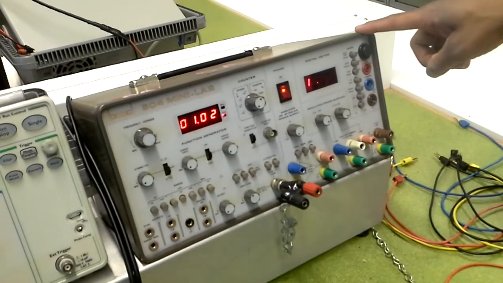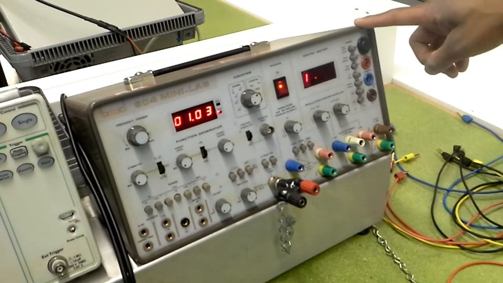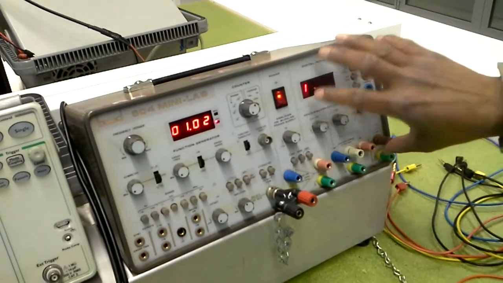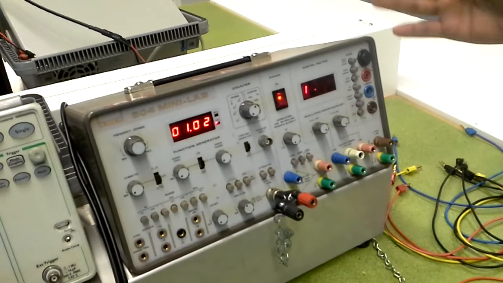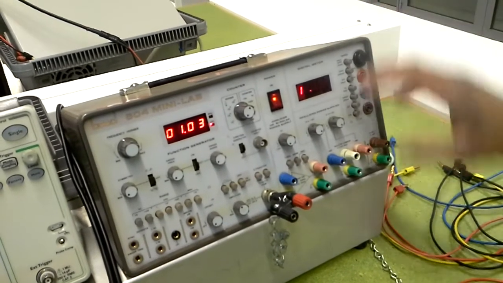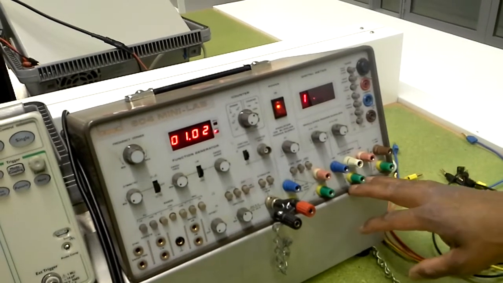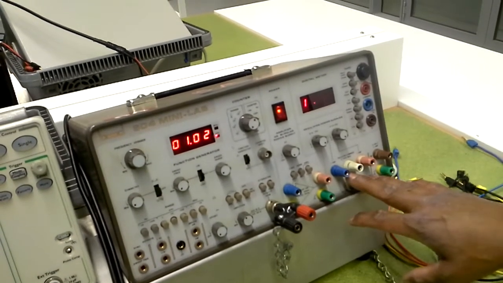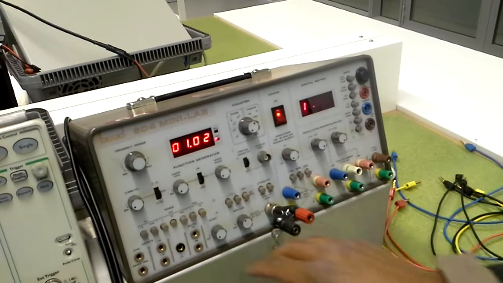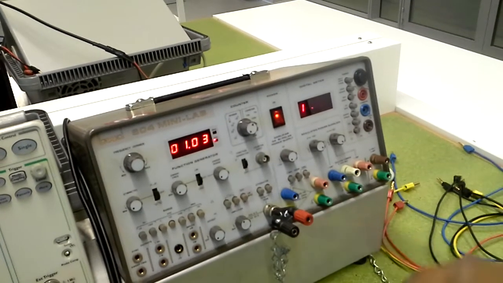This is one of the devices we have to use for this lab. In this device we have a meter section for measuring voltage, current, resistance, and we also have a regulated power supply that provides DC supply, and in this section we get AC supply.